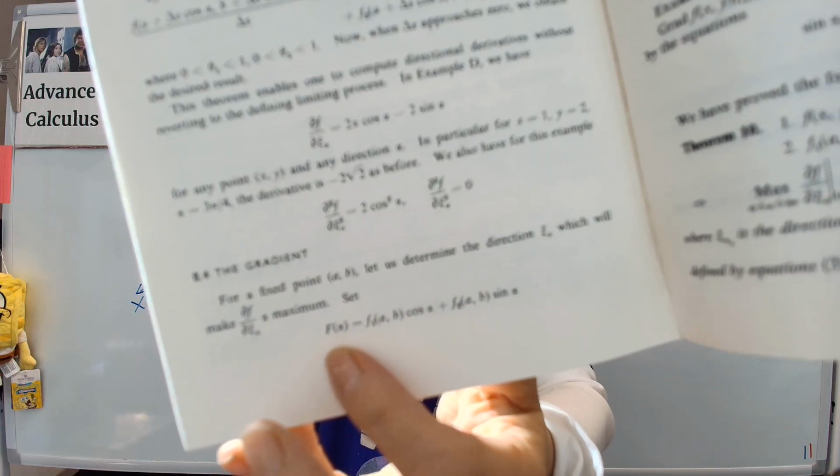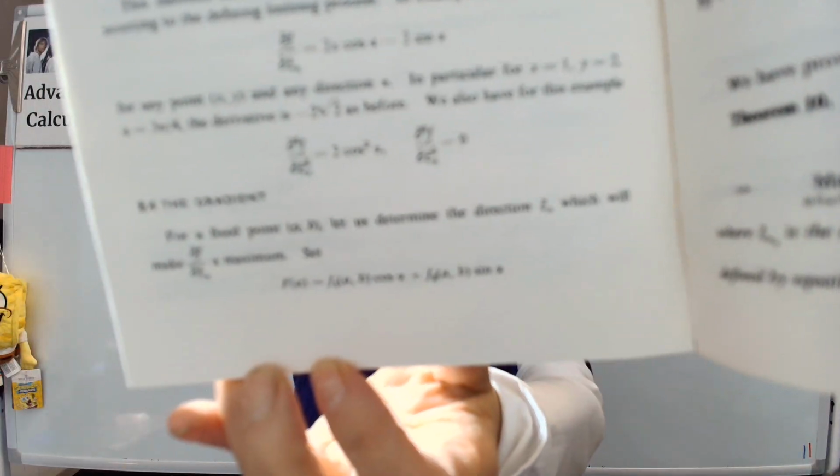So F of alpha, let's wait for my camera to focus. Why is it not focusing? Come on.